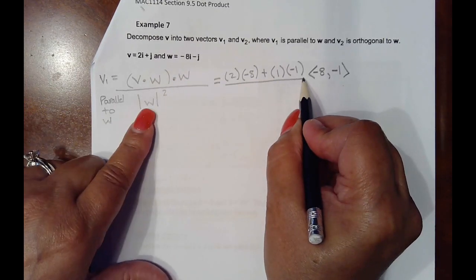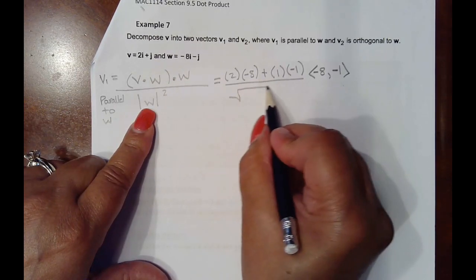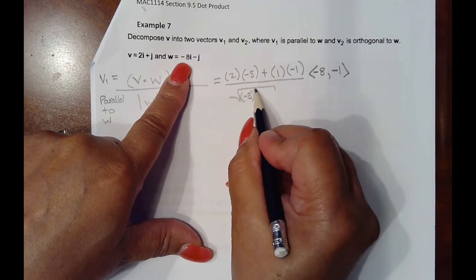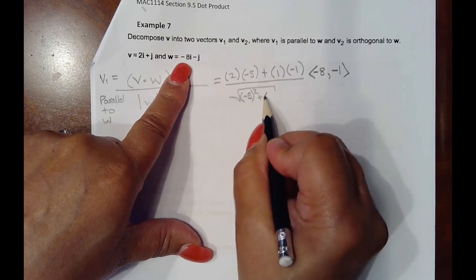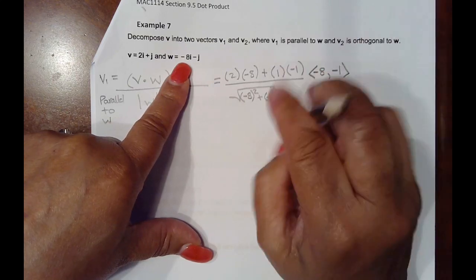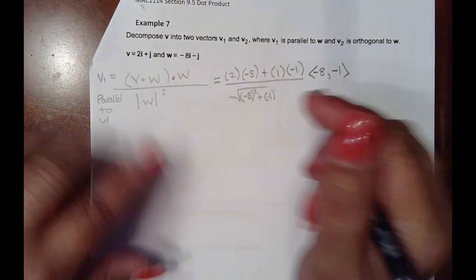The magnitude of W is just the length of W, which is -8 squared plus -1 squared. I'll try to write that a little bit better.